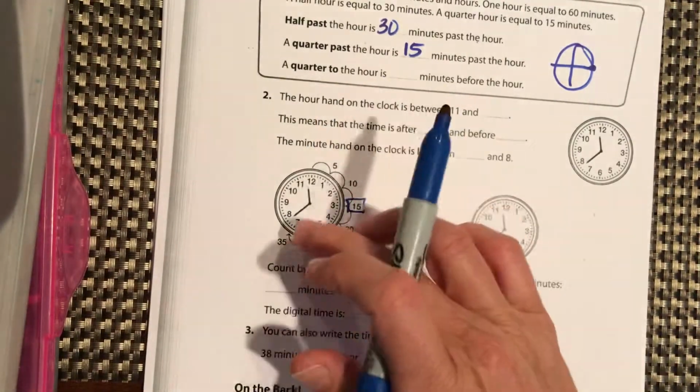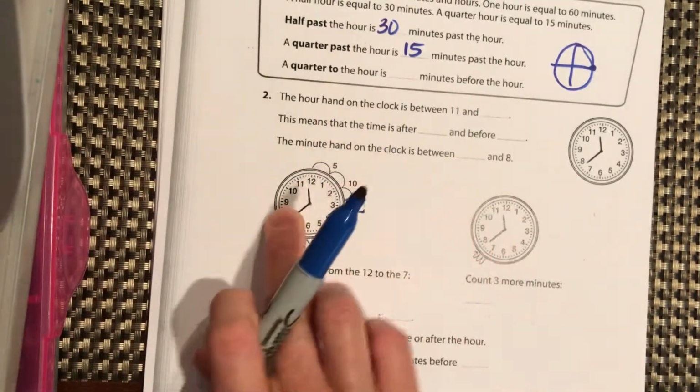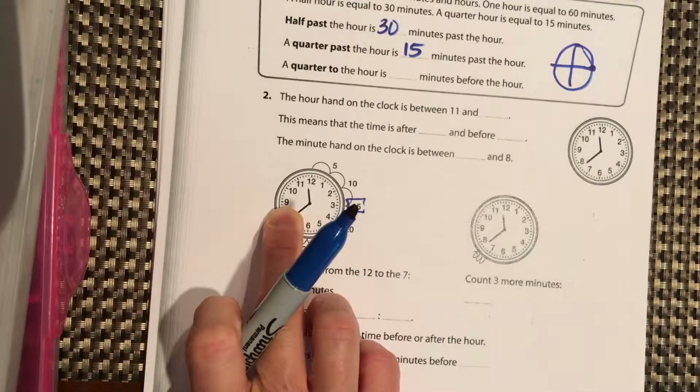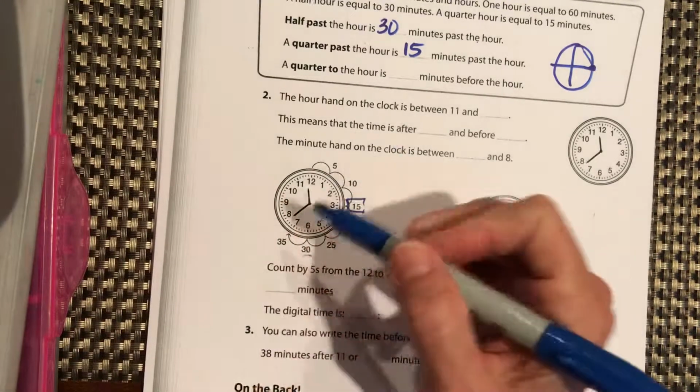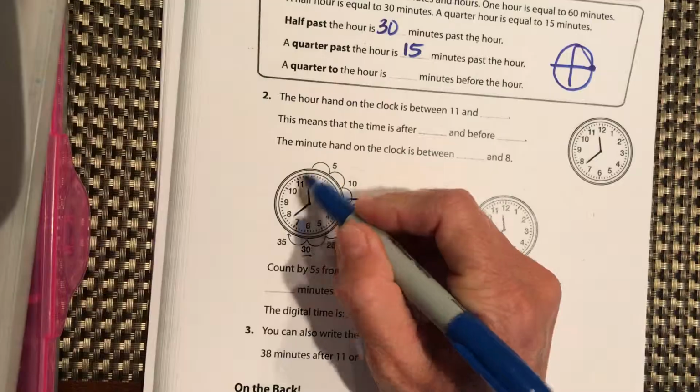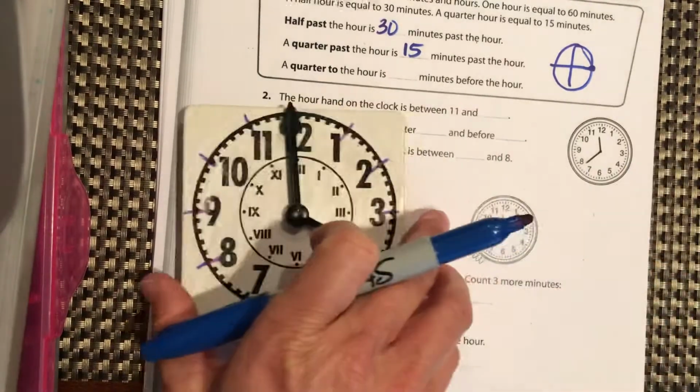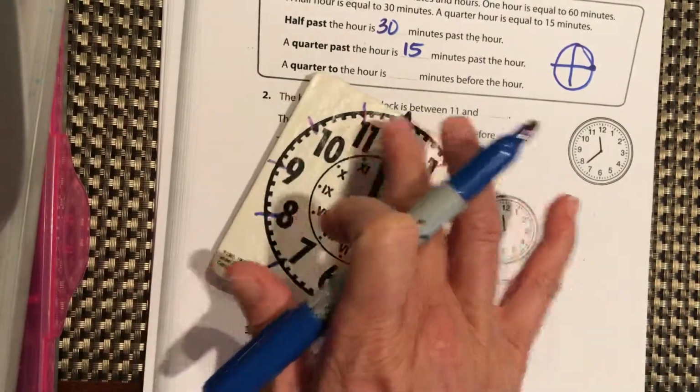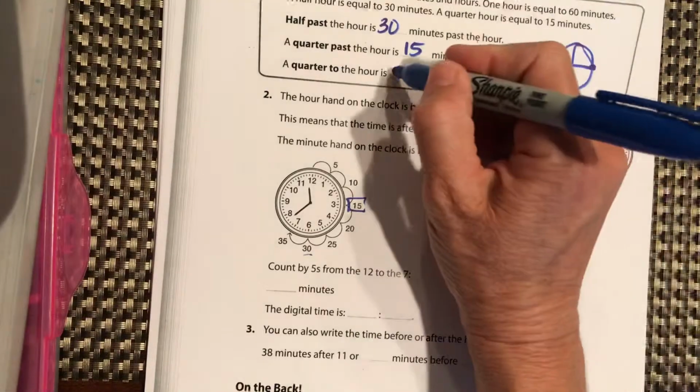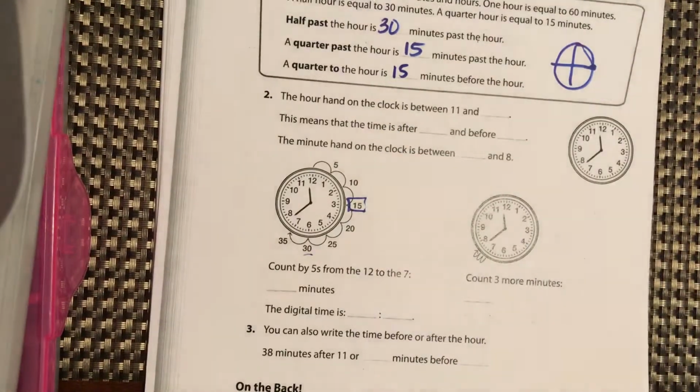And a quarter until the next hour would be right here. And what does that 9 stand for? Well, it's 45 minutes, but how many more minutes do we have until it gets to the next hour? If you're at the 9, right, you got 5, 10, 15. You got 15 minutes, okay?